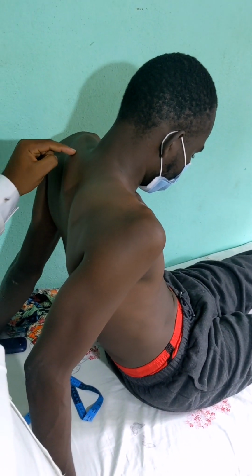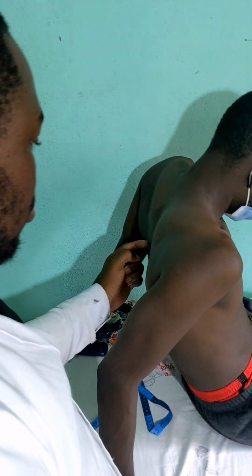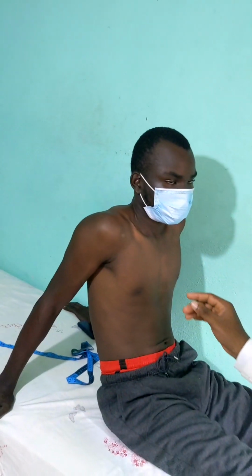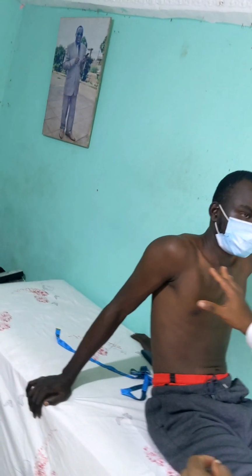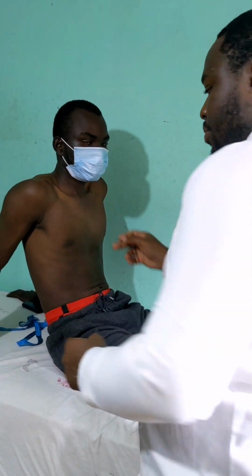If he says yes, it means that there is no abnormality of the C7. You can continue directly inferior to the other part. Another point that you have to know is that there are different landmarks of the vertebrae on the skin. Here is going to be the location of the C4 dermatome.